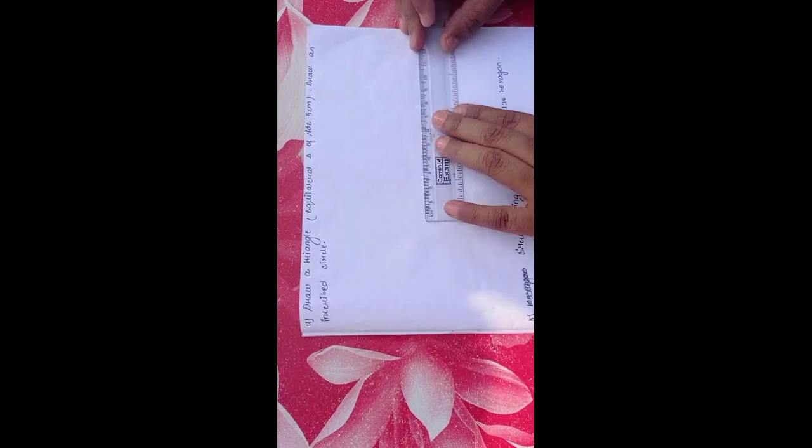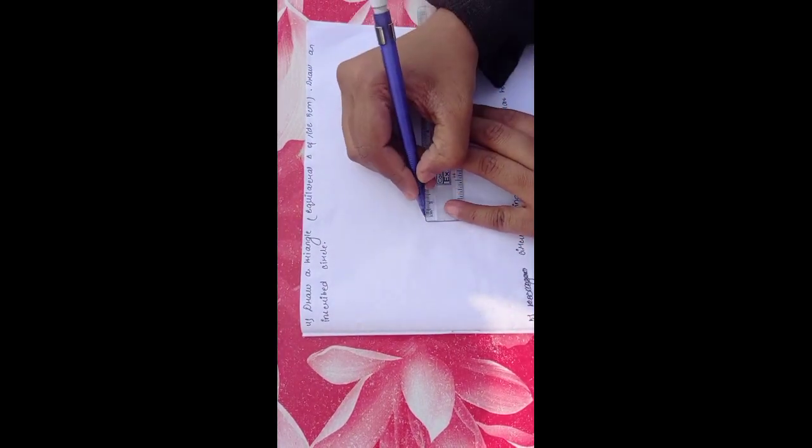Now our next question is, we have to draw a circle inside a triangle. That means an inscribed circle. So let's see how do we do it. First of all, we will draw a triangle. So over here we have to make an equilateral triangle of side 5 centimeter. So let's see. First of all, I'll make a side of 5 centimeter.